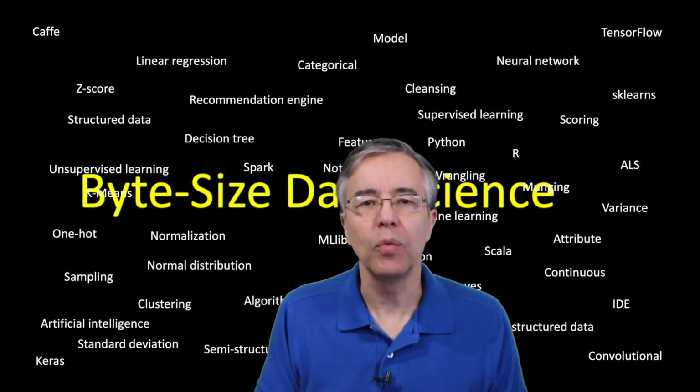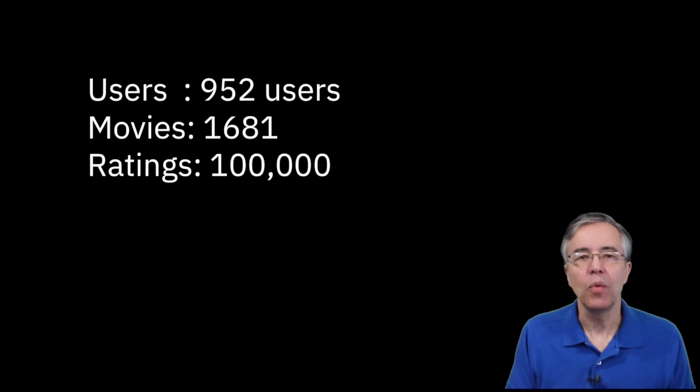Let's take the example we'll use in the notebook, movie recommendations. We have 1,681 movies and 942 users. We also have a file that contains almost 100,000 movie ratings by the users.